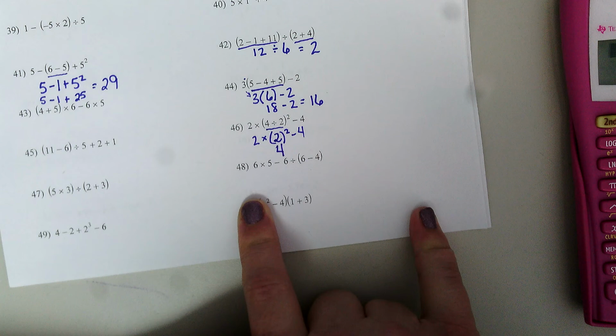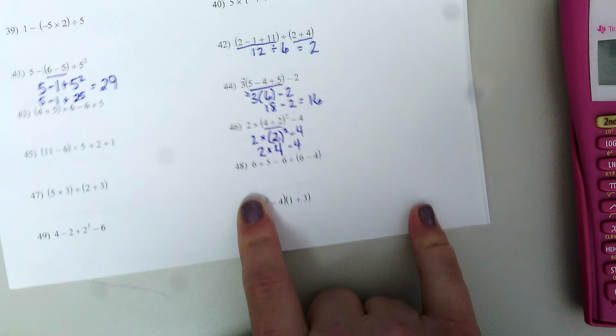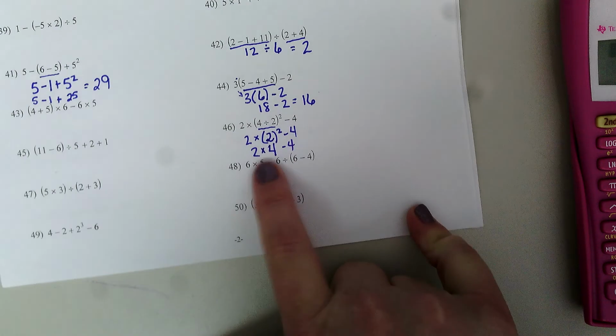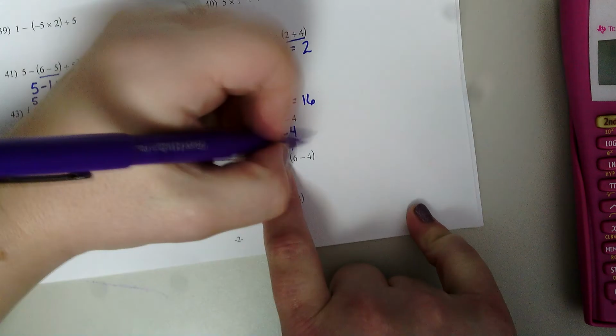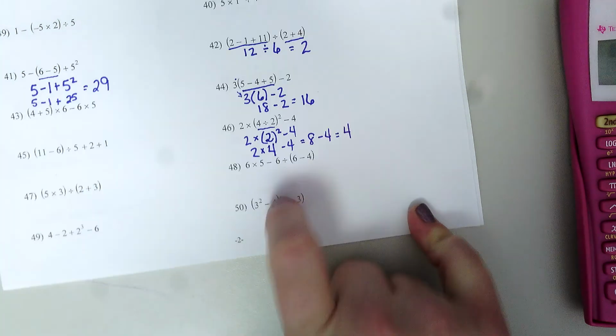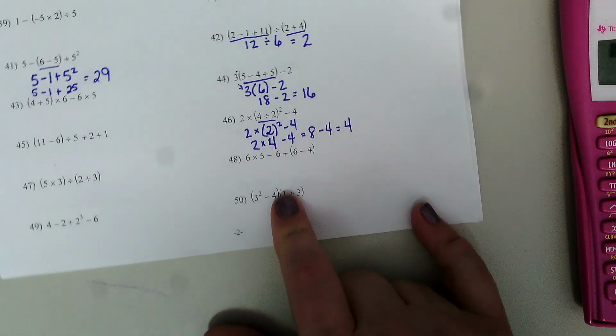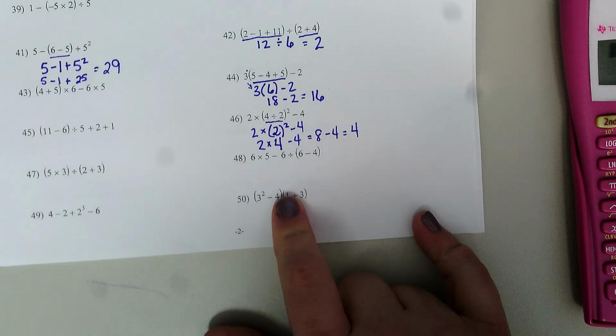Matter of fact, that is the only one where 2 times 2 and 2 squared give the same answer, because most things don't work that way. Most of your squares are bigger than what you multiply by. Bring down your times 2 minus 4. Now, then we're going to say 2 times 4 is 8, right? And 8 minus 4 is equal to 4. So all of that simplifies down to 4.